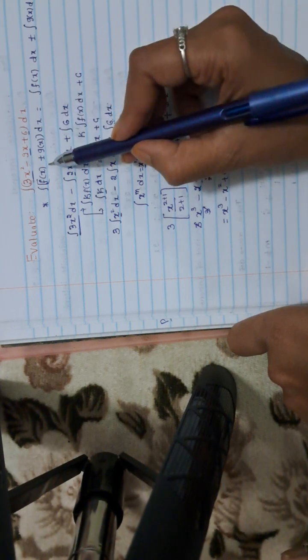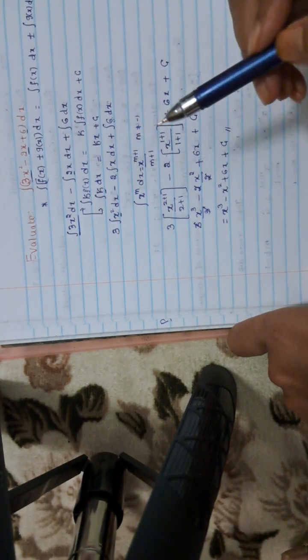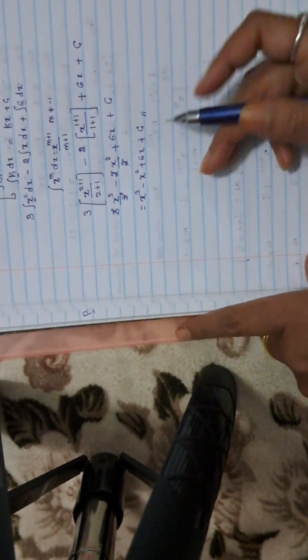Okay, so now in each example you should observe carefully what properties I'm using and how exactly we are applying those properties. If you know the properties and understand them clearly, then you can solve the examples accordingly. So let me take another example here.